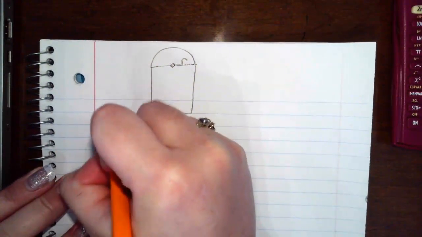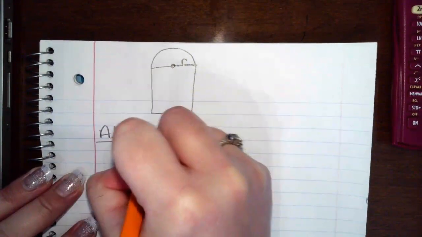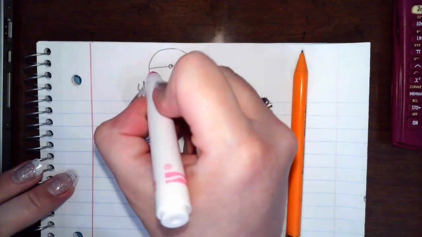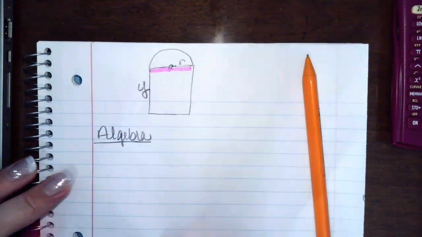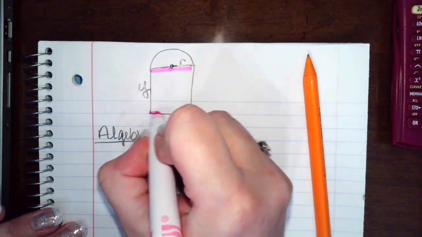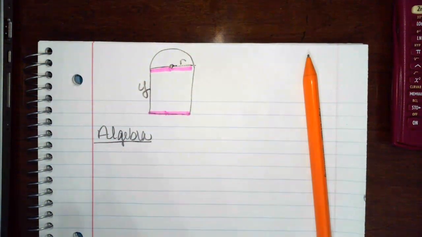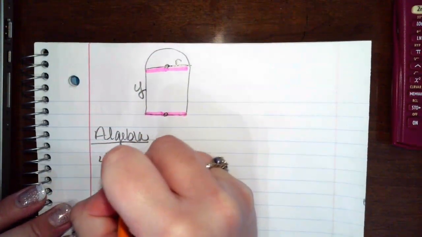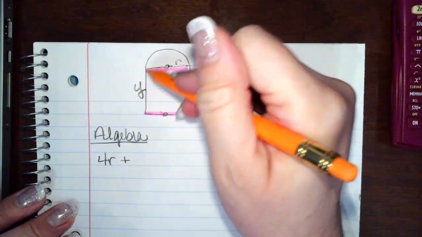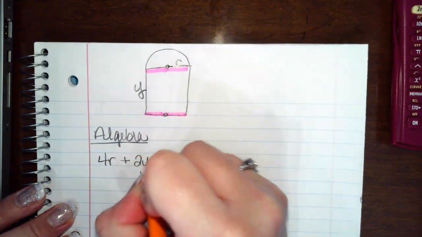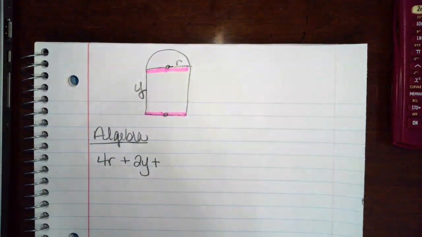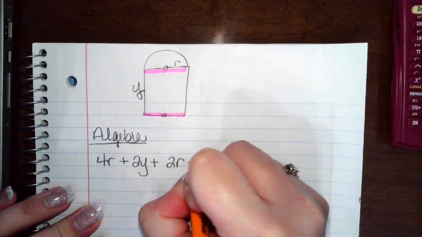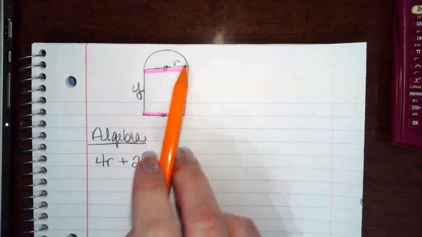So my algebra is going to be, this is going to be y. So what I have is I've got this portion and this portion, which are both r. I've got this portion and that portion, which are both r's. So I've got 4 r's plus 2 y's, this y and this y, plus I've got another 2 r's that are the base of the semicircle, so another 2 r's, plus how do I find the circumference of the circle?